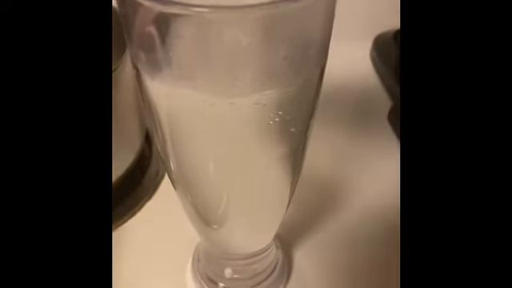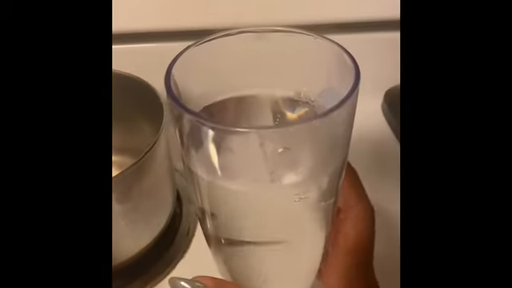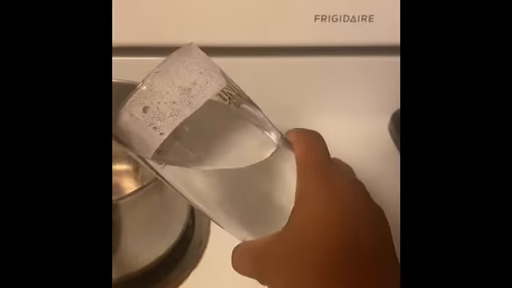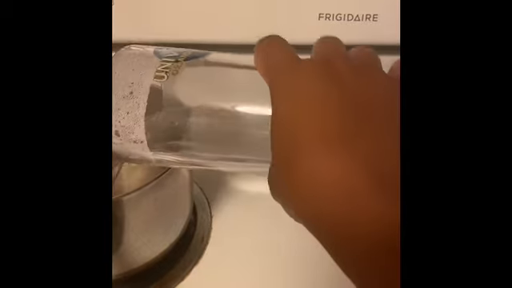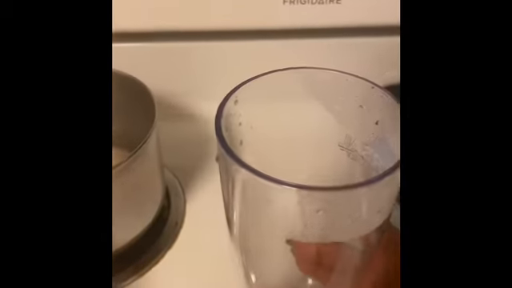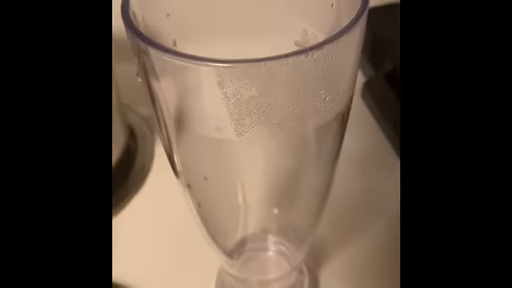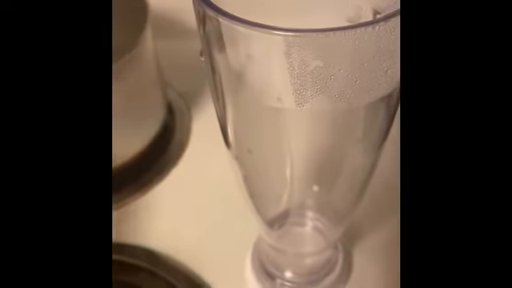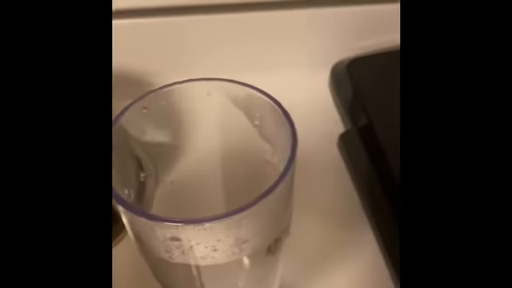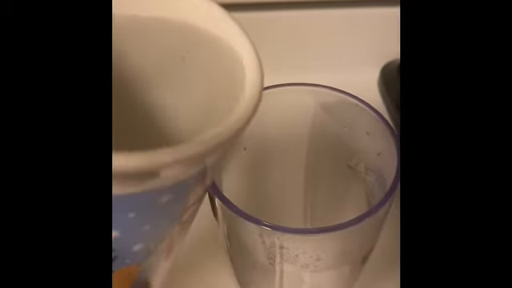Okay, so the water that I boiled, that I put in the cup, I am now going to pour out. This was just to warm up the cup. And then I put some water in another cup, and this water I put in the microwave. And I'm going to pour it in the cup.